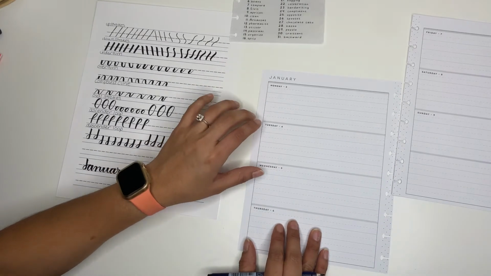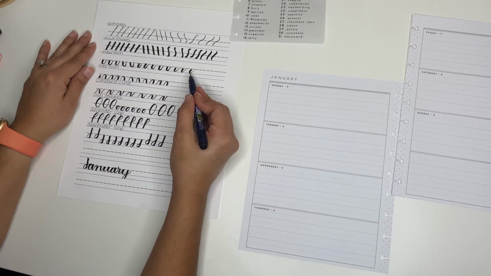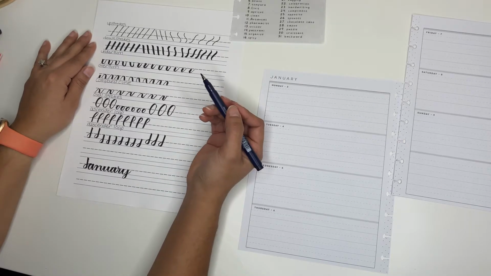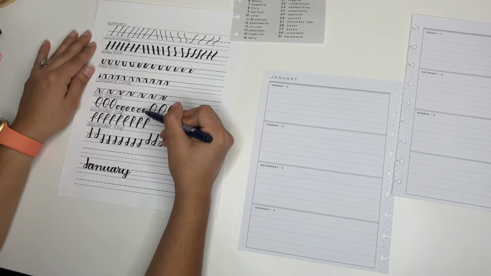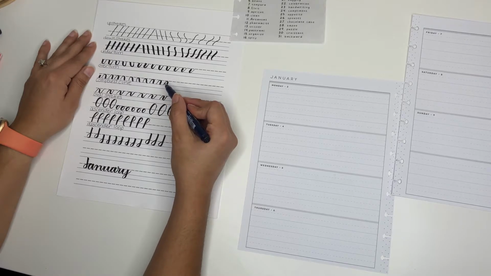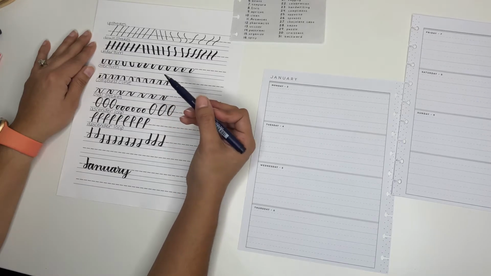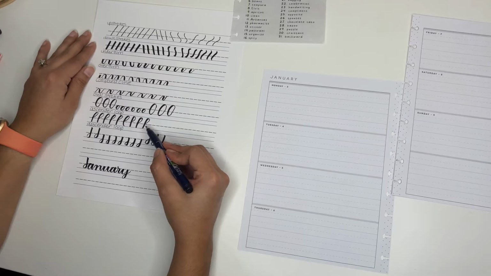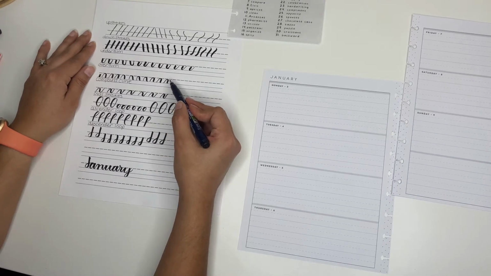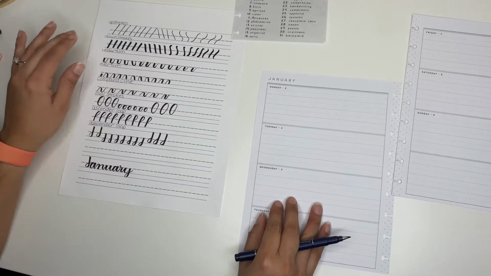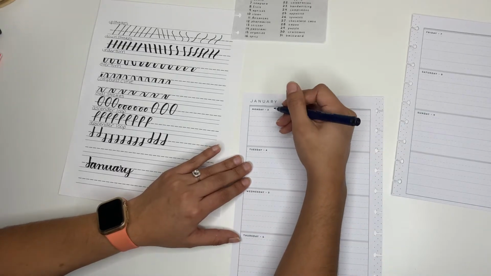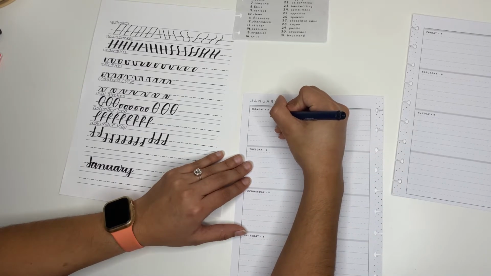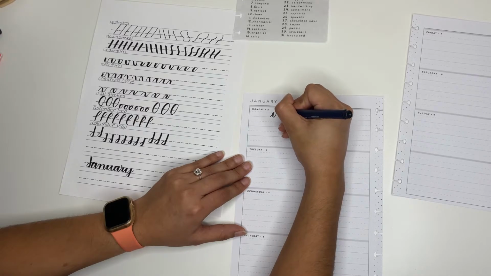Next, we're going to be writing the word women, and that's going to be two underturns for the W, an oval stroke for the O, an overturn for the M, and kind of a small loop for the E, and then another N. We're going to do an overturn.